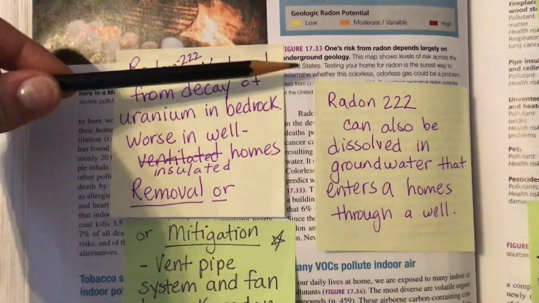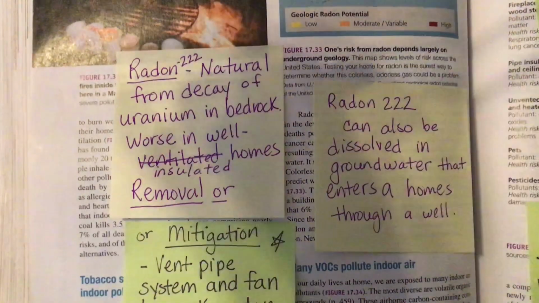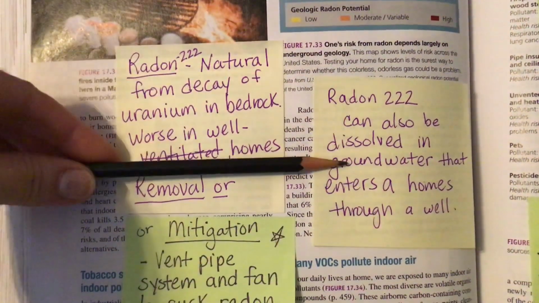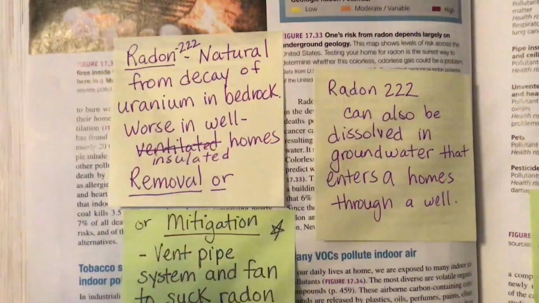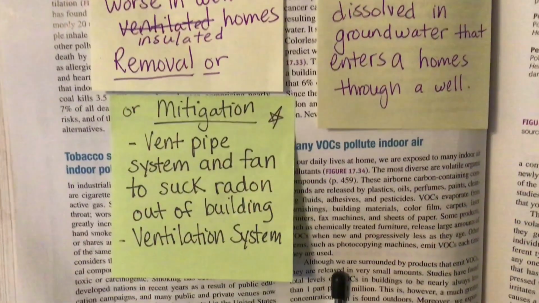We test for radon in our groundwater too, because it's a gas that is natural. Natural gas is something different. We'll talk about that in another chapter. Radon can be dissolved in groundwater and enter homes through a well. So well water should also be tested for radon.